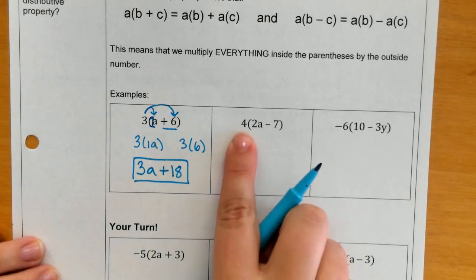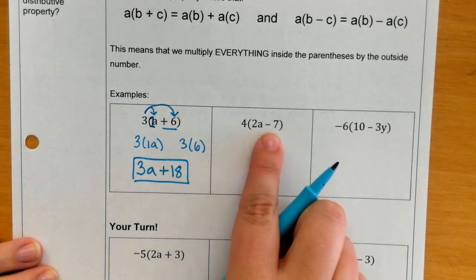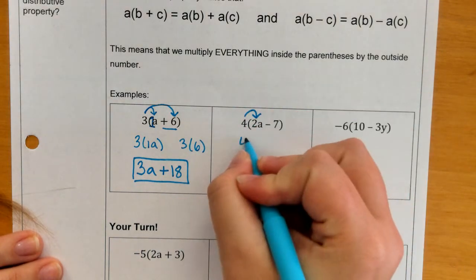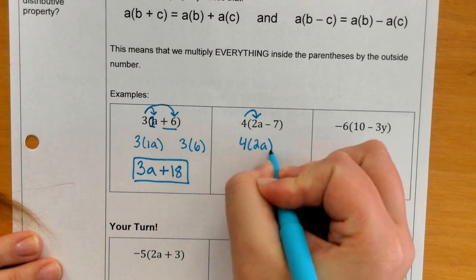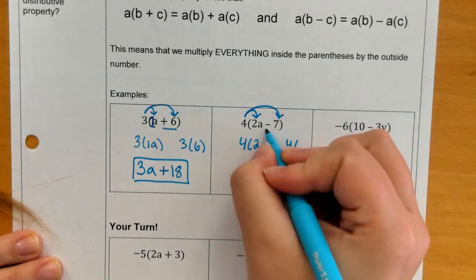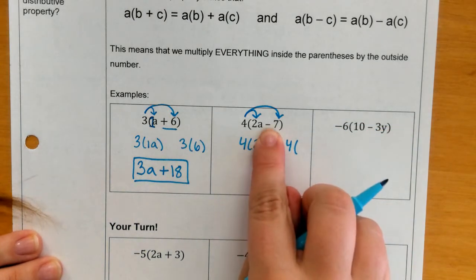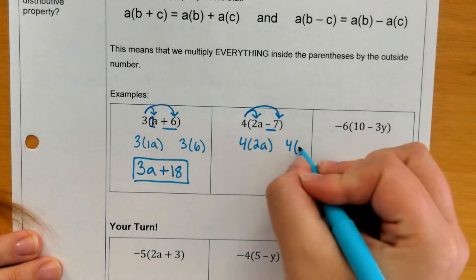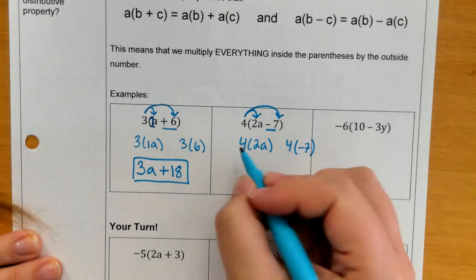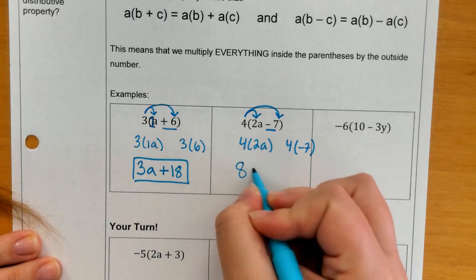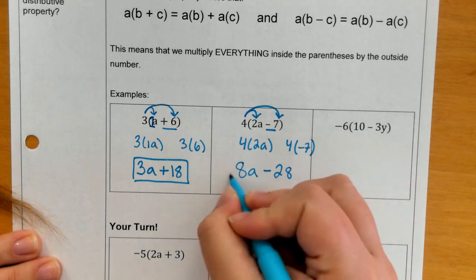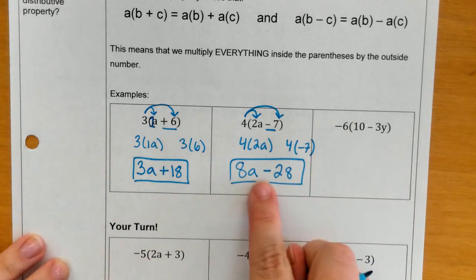Over here, we have 4 parentheses 2A minus 7. So we'll do the same thing. We'll have 4 times 2A, and then 4 times, now this is important, that minus or that subtraction sign in the front of our 7 means that that is a negative 7. So 4 times 2A is 8A. 4 times negative 7 is a negative 28. So 8A minus 28.